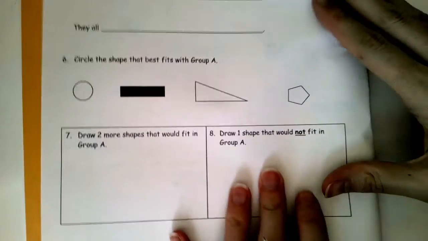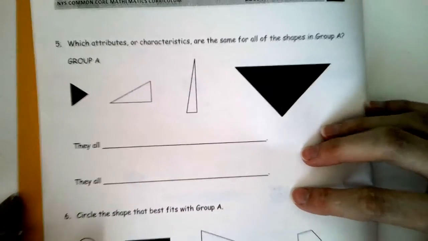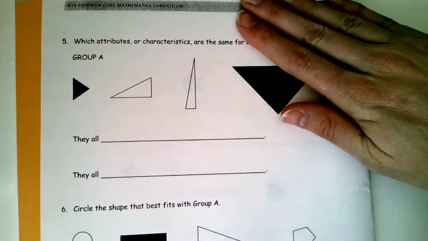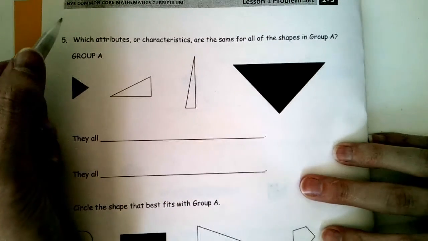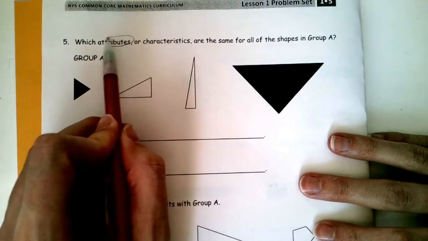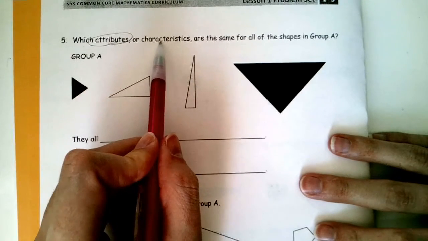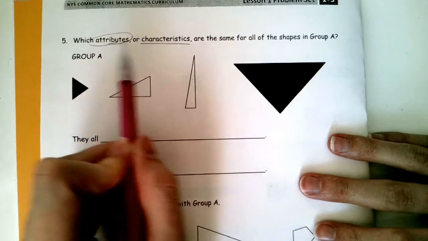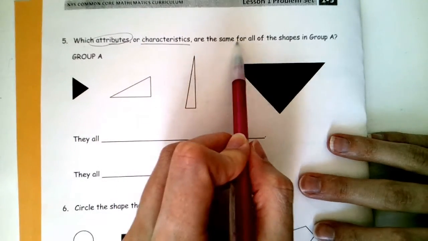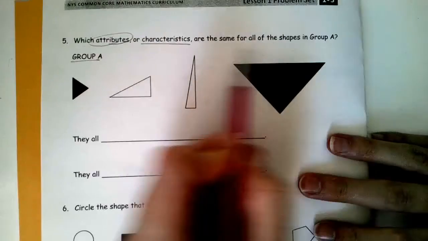We're going to do a couple more. So I'm at the top of the second page. Here we are. Now, this question gives us some fancy words that we need to know the meaning of. It says, which attributes? Okay, can you say attributes? Which attributes or characteristics, this is another important one, these two words mean about the same thing, are the same for all of the shapes in group A. Here's group A, so it's talking about all of these shapes here.